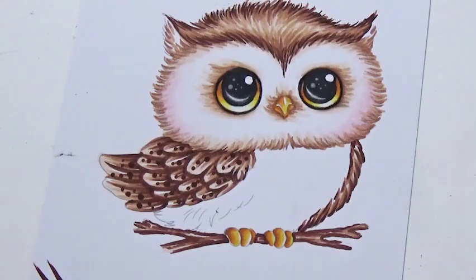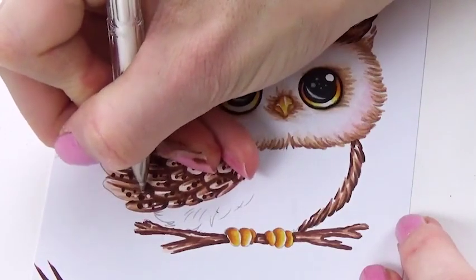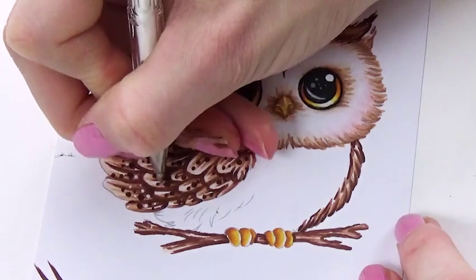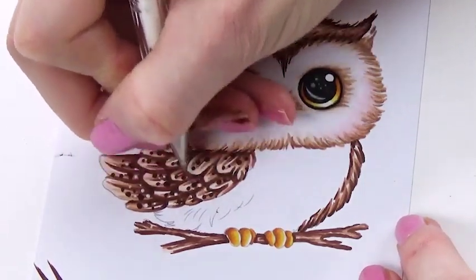I'm going to grab my white gel pen and do a few dots of this as well. In between, again, all different sizes, random placement, so work quickly to apply that to the page.